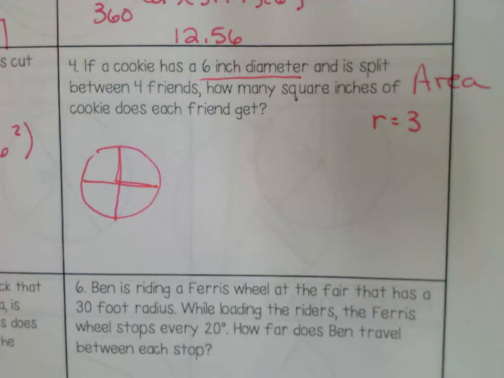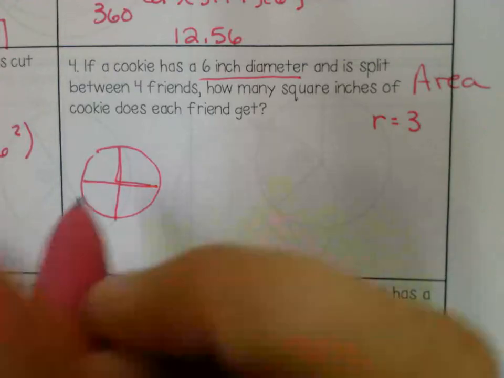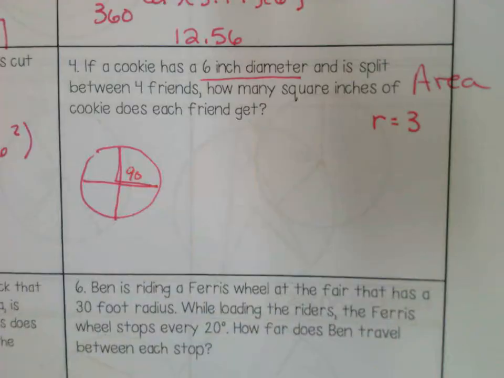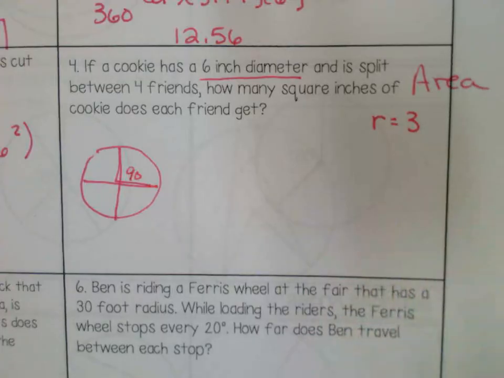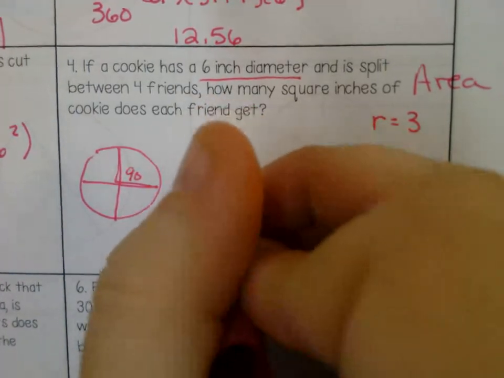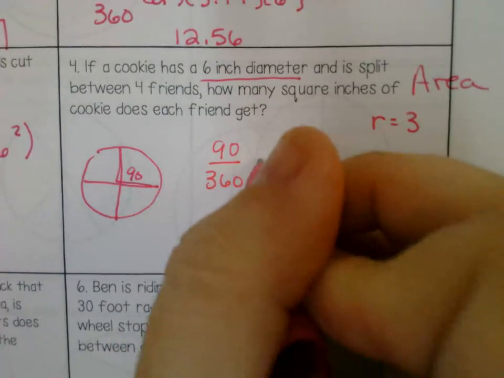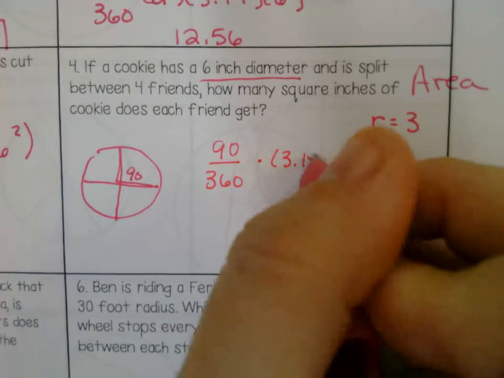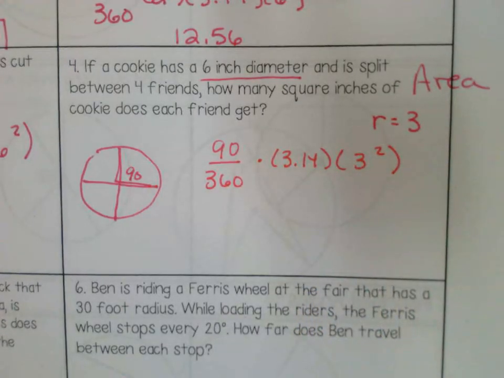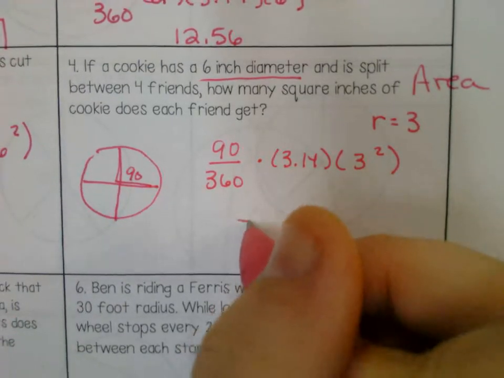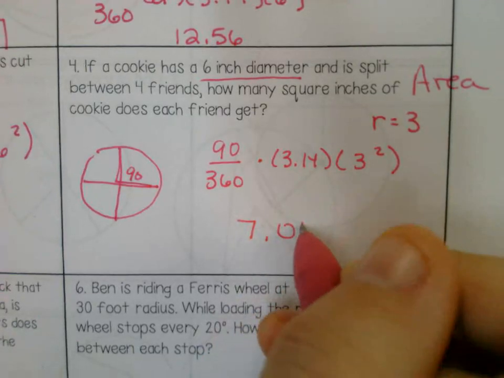How would I find out how many degrees each section would be? Yep, 360 divided by 4, which is going to give you 90. Okay, so you have your information now. This is a 90-degree angle, and my radius is 3. So I'm going to do 90 over 360 times 3.14 times my radius squared. And that gives me 7.07.